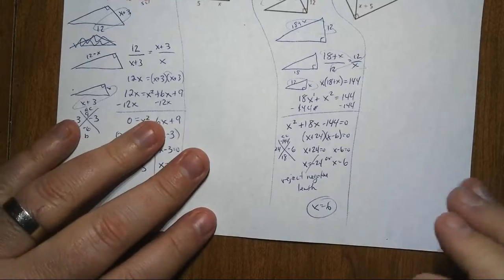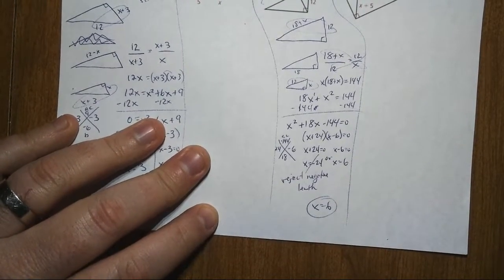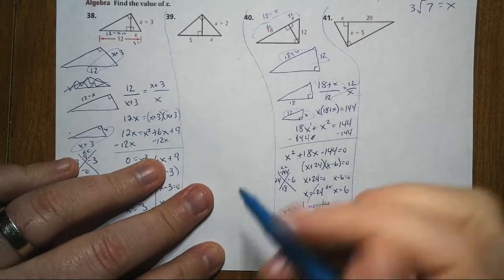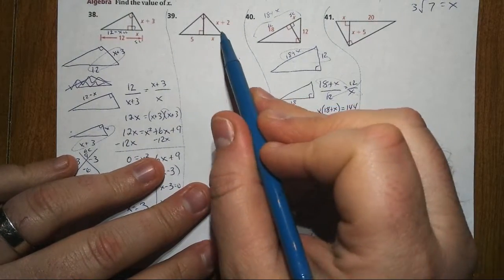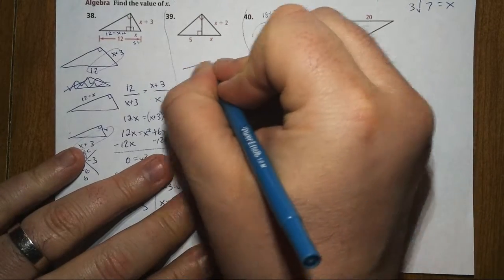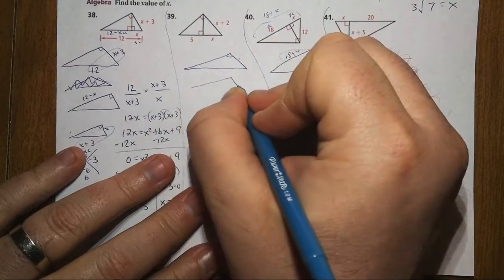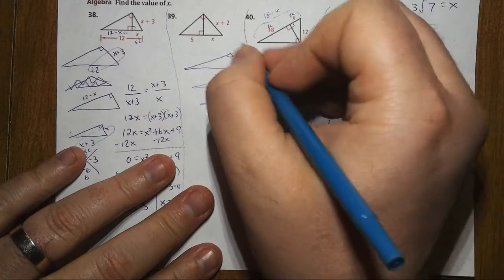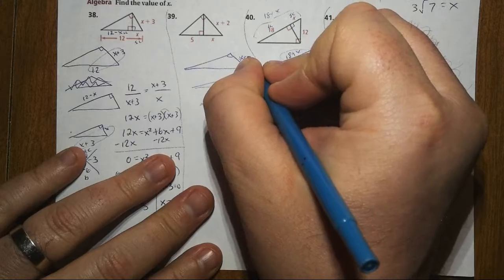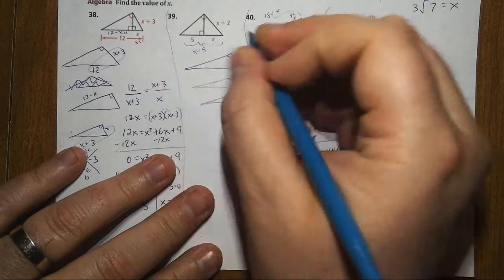Going down to 39, we have the same concept here as we talked about before, right? That this leg is shorter than this one, so this is the shorter leg of the figure. So we want to draw our chopped out right triangles for ourselves here. So we have x plus 2, which is the short leg. We have this hypotenuse, which is actually x plus 5 or 5 plus x.